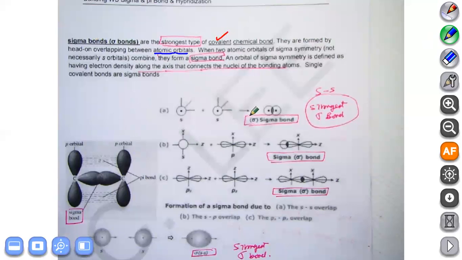So you can make three types of sigma bonds. Remember s orbitals and p orbitals. The first type of sigma bond that you can make would be, as they say, head-on overlapping between the s orbital of one atom and the s orbital of another atom. And they will give you something like this. And that is your sigma bond. In fact, s-s head-on overlapping is the strongest sigma bond.